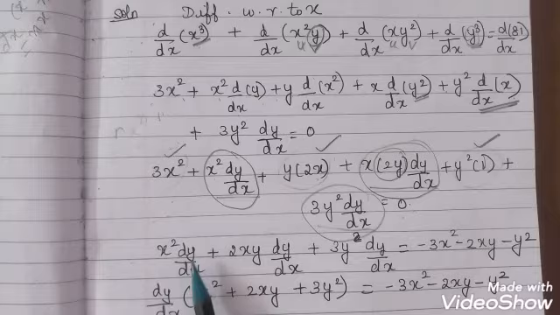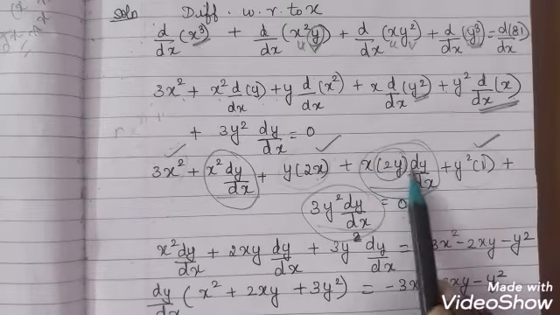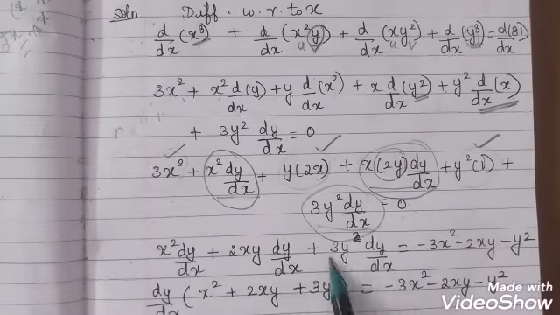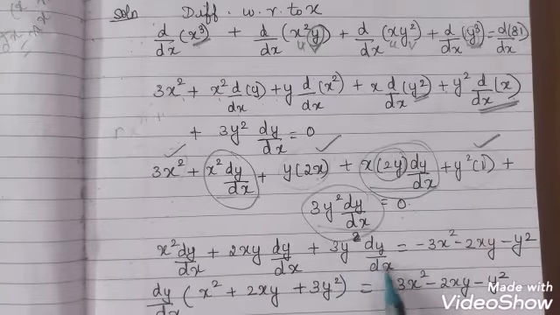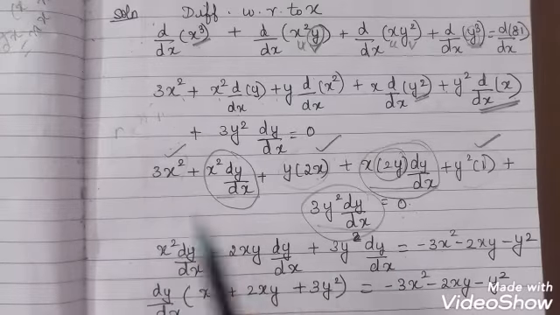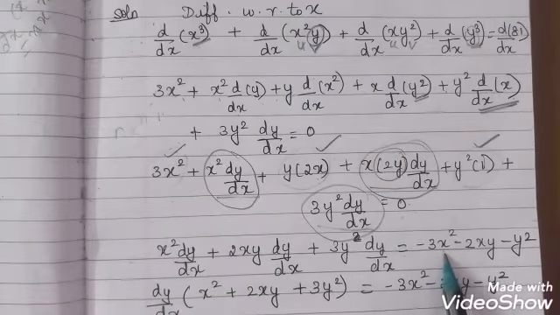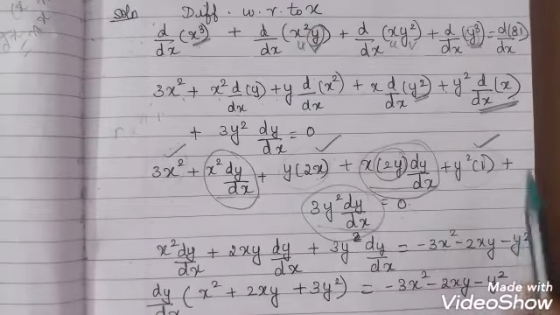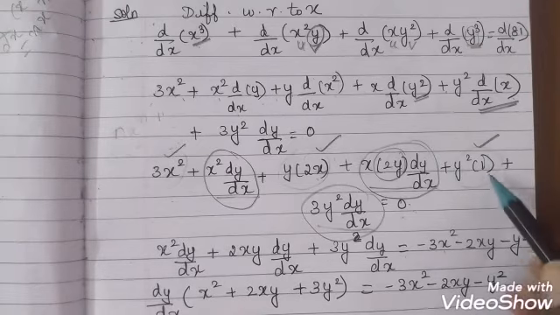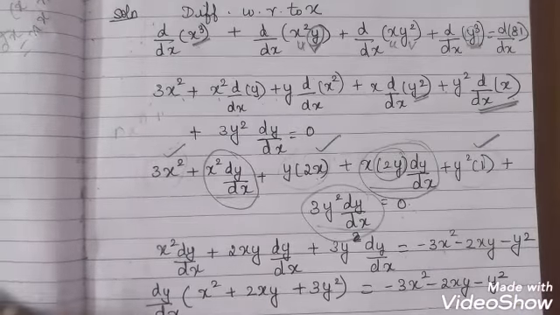X squared into dy by dx plus 2xy into dy by dx plus 3y squared into dy by dx equal to this plus 3x squared. When you take it to the other side, it's minus 3x squared. This one, when you take it to the other side, it's minus 2xy. Here again, it's nothing but minus y squared.